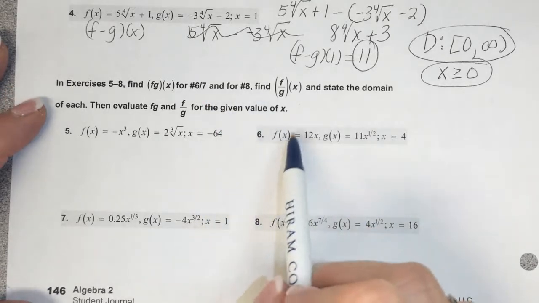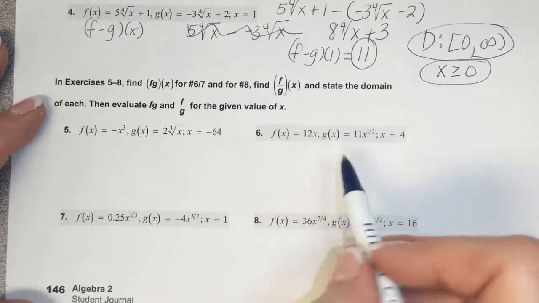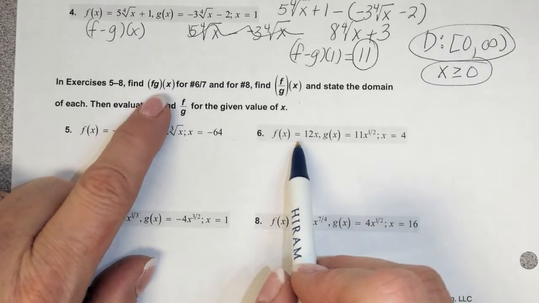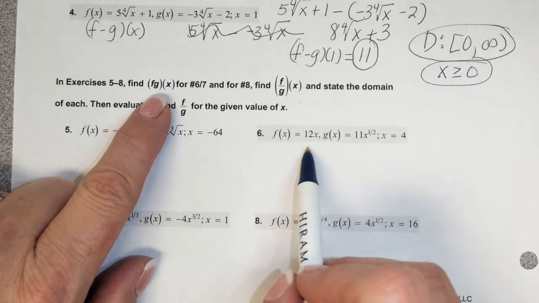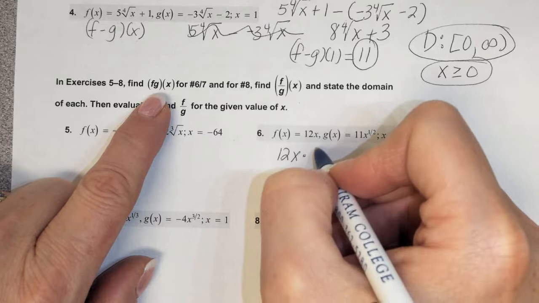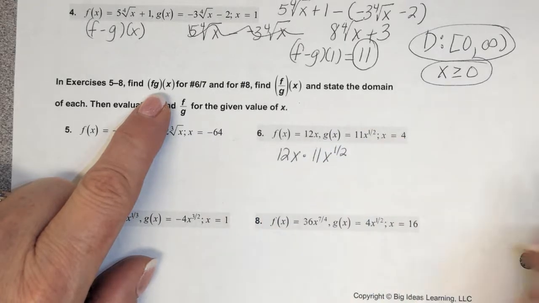All right, we're just going to do a couple of these. We're just going to do f times g of x. That means multiplication. We're just going to do that on number 6. So we're going to do 12x times 11x to the 1/2. We're multiplying those. We're going to get that answer.